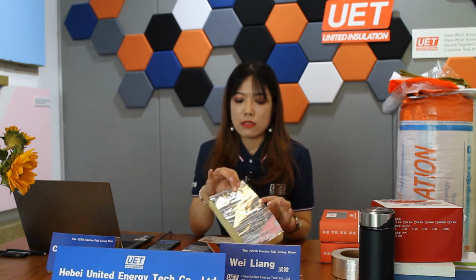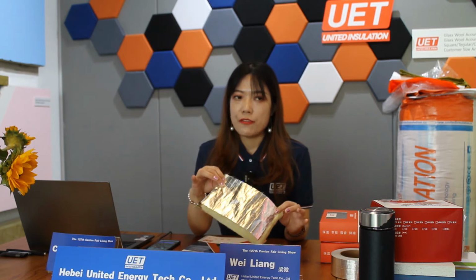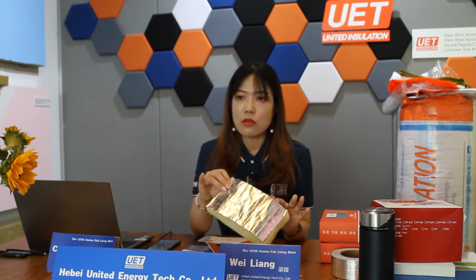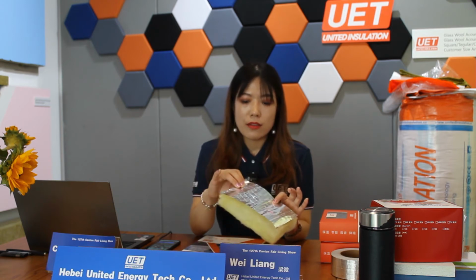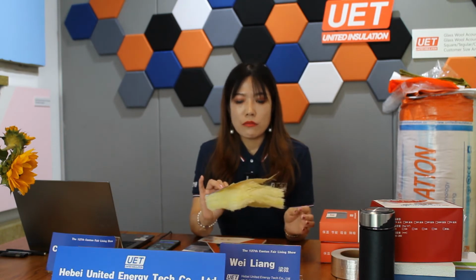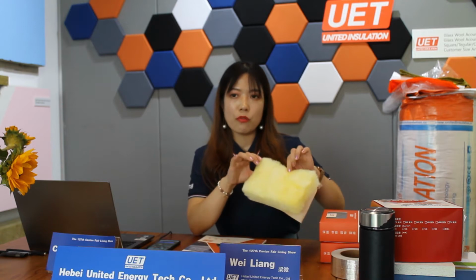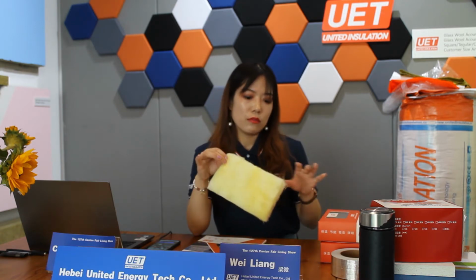And the thickness you can choose 50 millimeters and 75 millimeters. This size is okay, enough for you to reach the function. So you can see we take a sample for you.